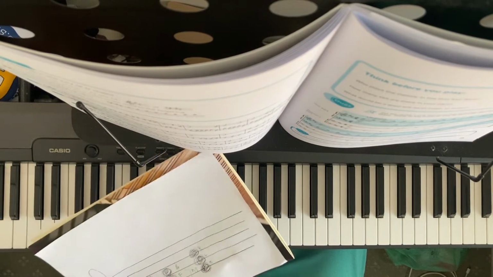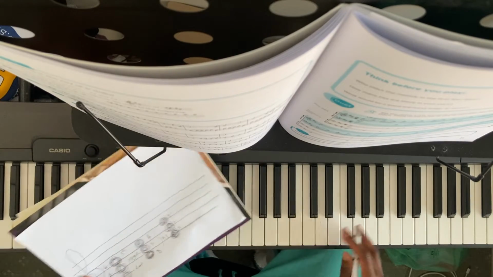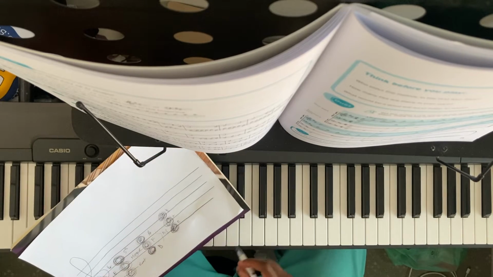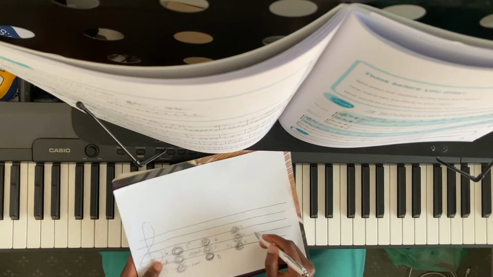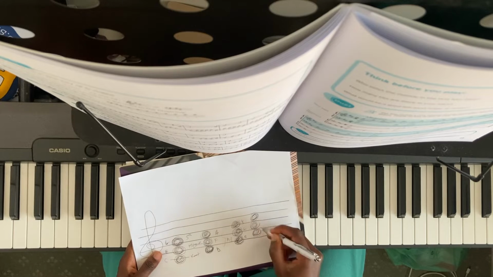So let's do the next one more, and then I'll show you visually without writing it down all the way through. So the next one will be F. So let's stack up thirds, F, A, and C. Right?